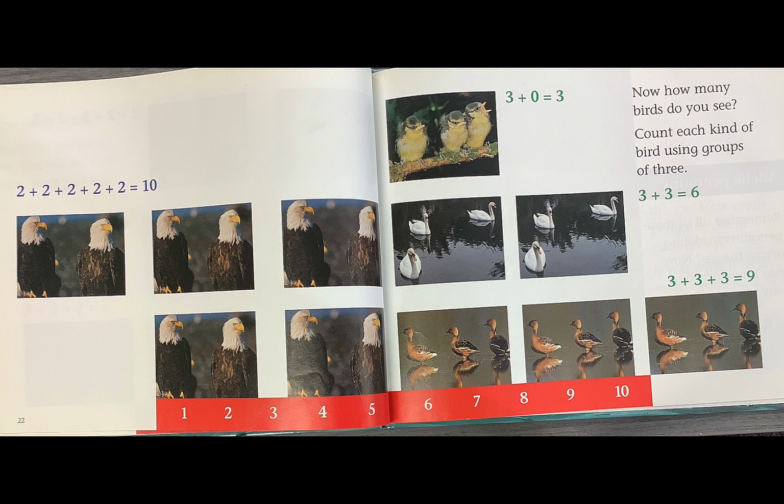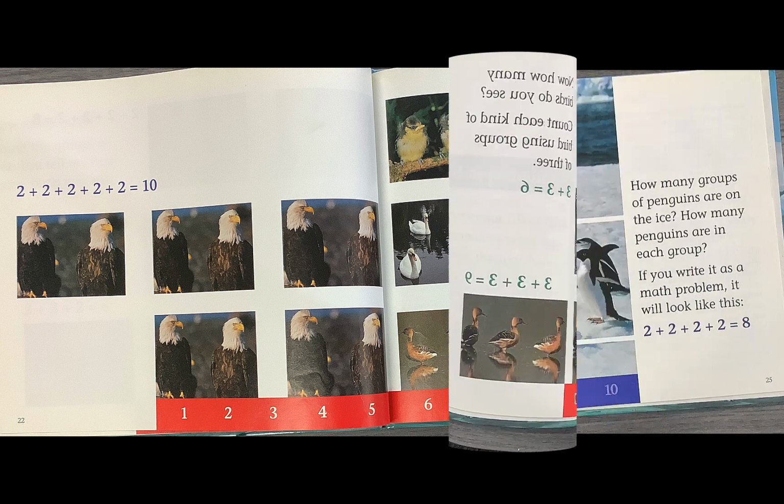Now how many birds do you see? Count each kind of bird using groups of 3. 3 plus 0 equals 3. 3 plus 3 equals 6. 3 plus 3 plus 3 equals 9.